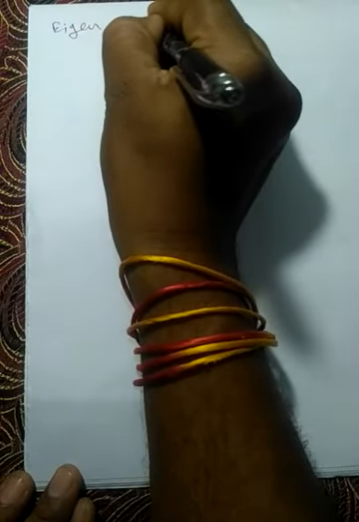Now start next topic, eigenvalues and eigenvectors. Eigenvalues.